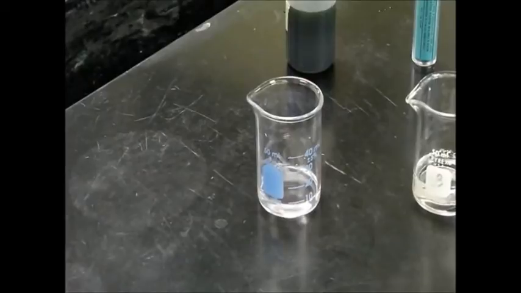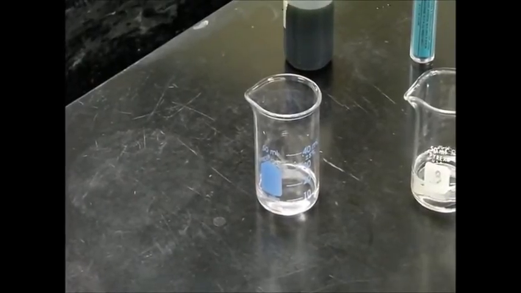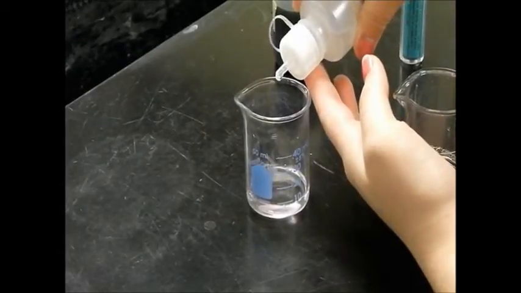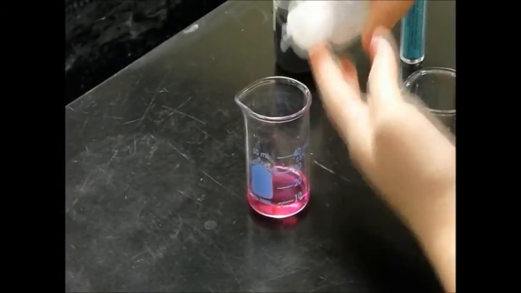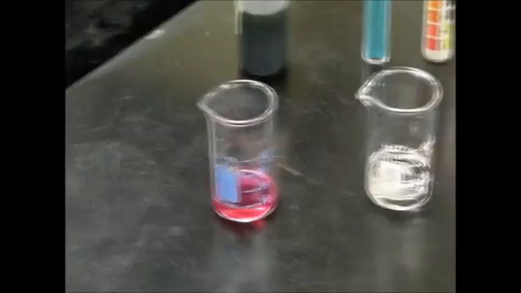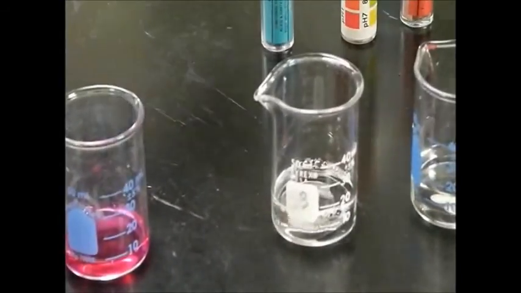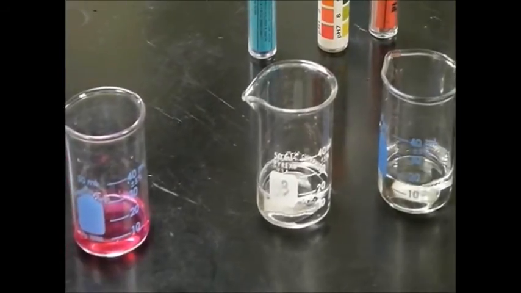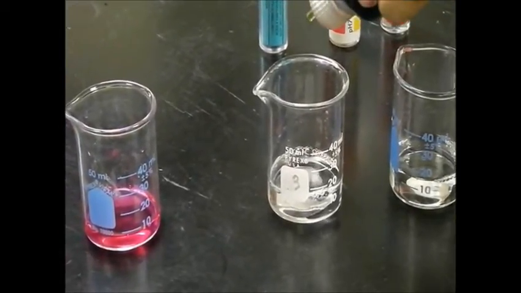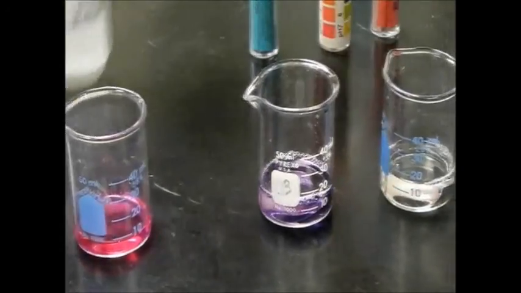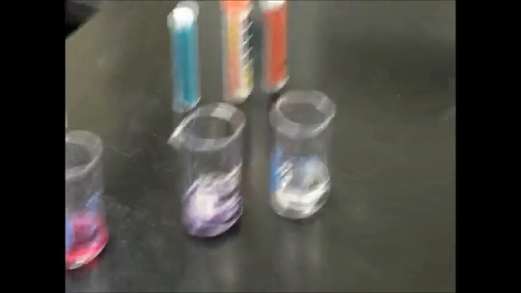Next, we add a few drops of phenolphthalein. As you can see, the phenolphthalein turns pink, indicating it's a base. When we add our universal indicator, it turns purple, indicating that our substance is a strong base.